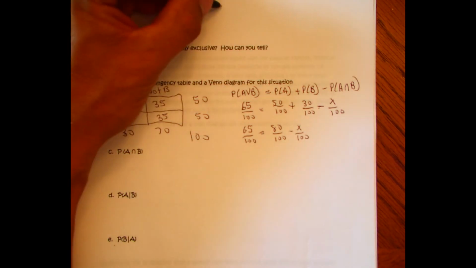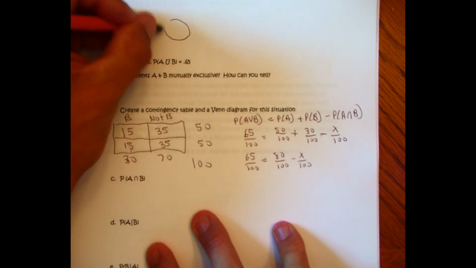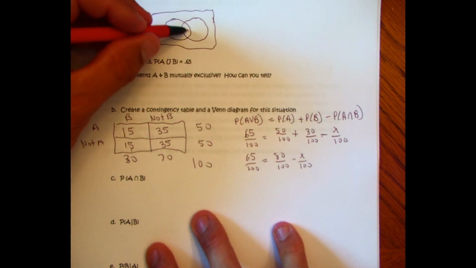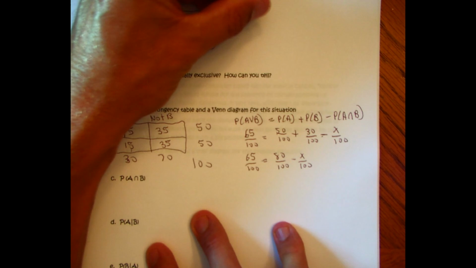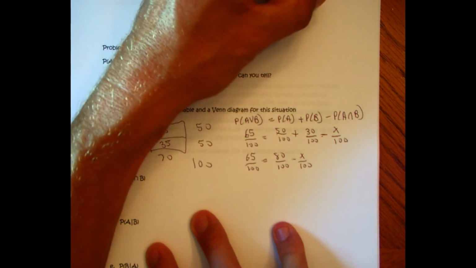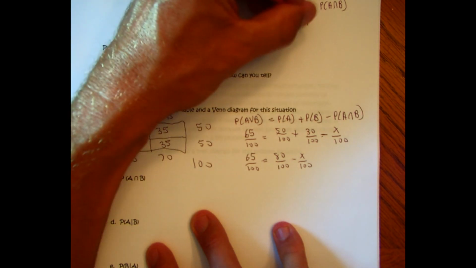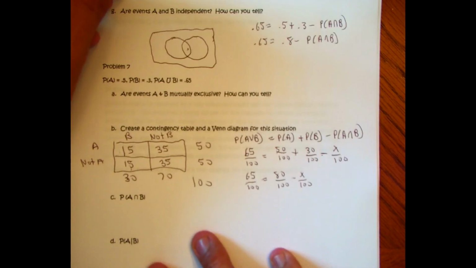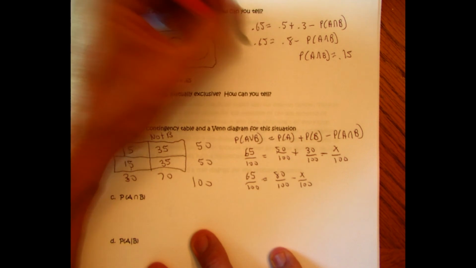Alright, so a contingency table, to do this, we would do this up here. Okay, so again, the first thing you have to find is and. So again, you would use your rule and you would say, oh, 0.65 equals the probability of A plus the probability of B minus the probability of A and B. We don't know what that is, but we do know that 0.65 equals 0.8 minus the probability of A and B, and we already figured this out. The probability of A and B equals 0.15 because 0.8 minus 0.15 equals 0.65.